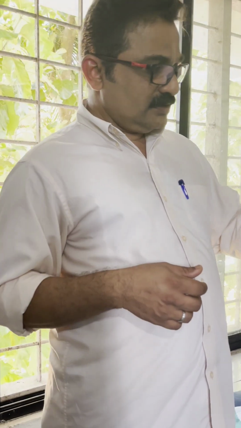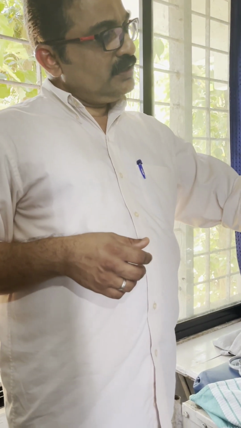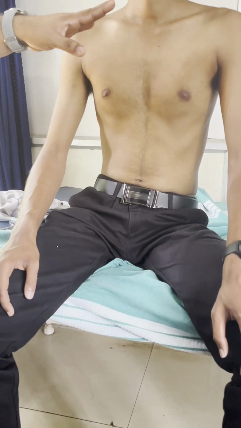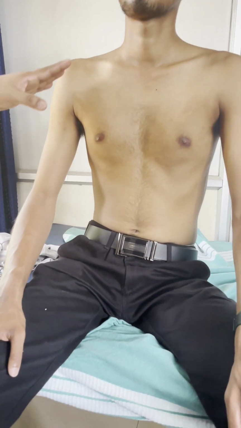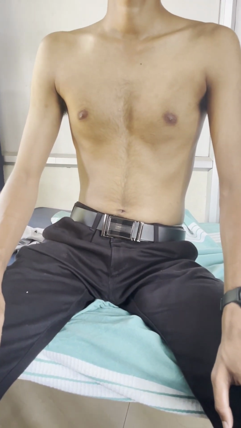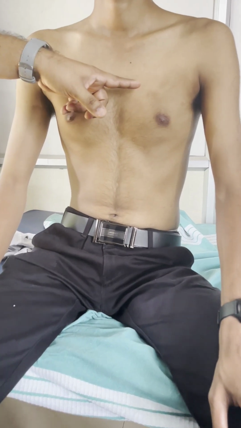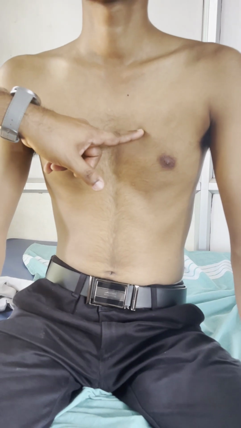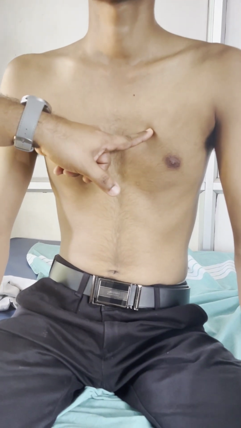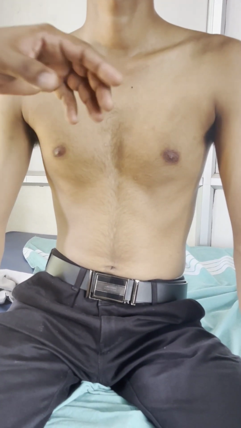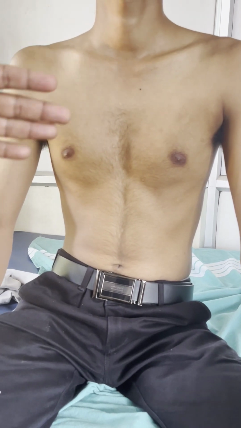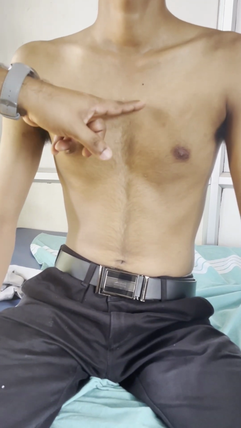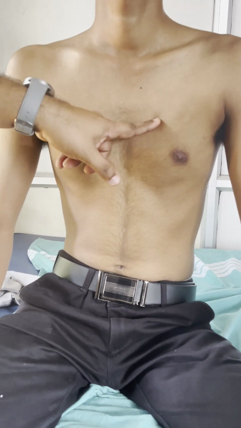Then the position may be throughout the chest, a random wheeze. Random position, random wheeze may be there. Then sometimes there may be a fixed wheeze, at a particular position, and the wheeze may be fixed. It won't change when the patient changes position, after coughing or after lying down. If the position doesn't change, then it can be termed as a fixed wheeze.